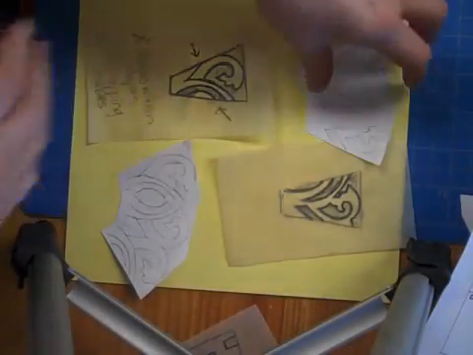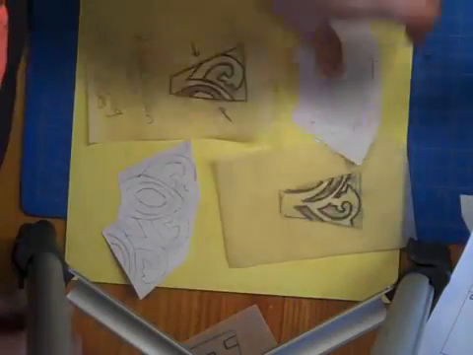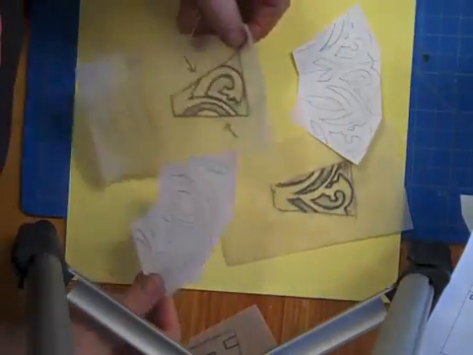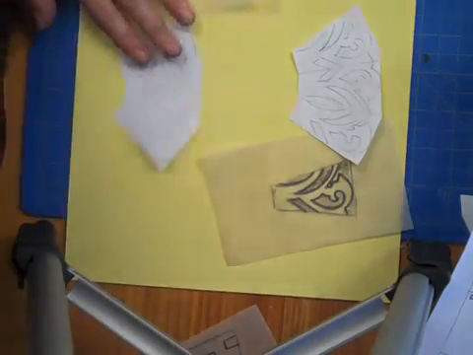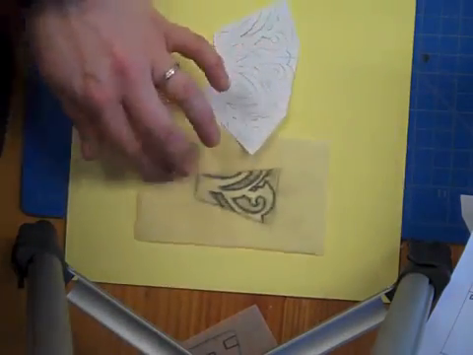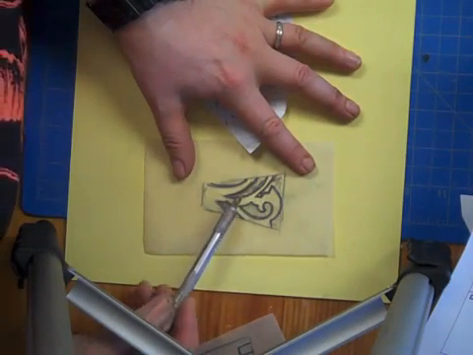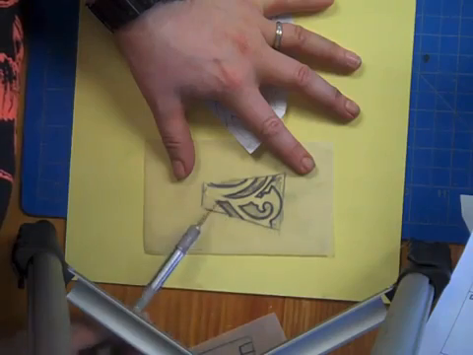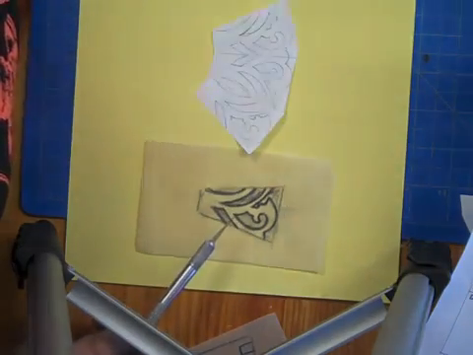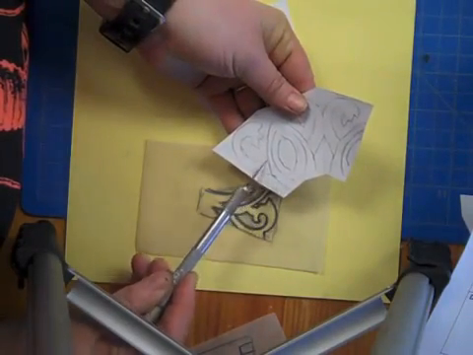I'm going to show you the difference between a pattern that is designed for cutting and a pattern that is more designed for coloring. I have created this design. All of the shapes are free floating. They go to the edge, but none of them overlap like this one.